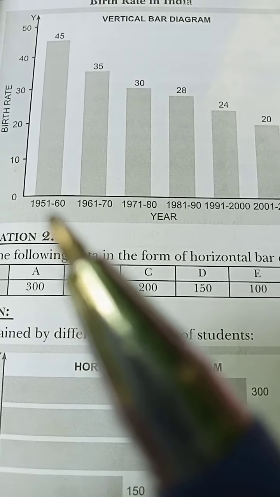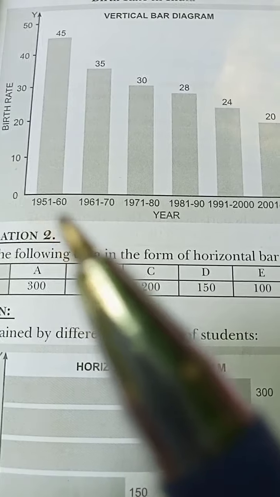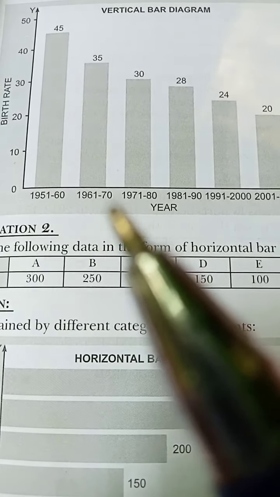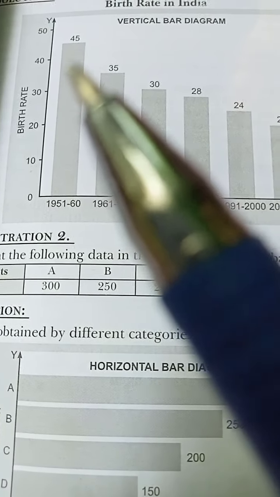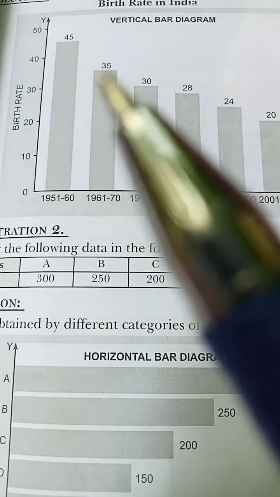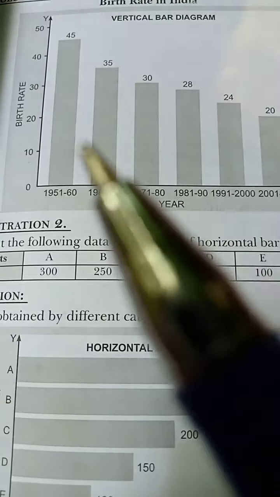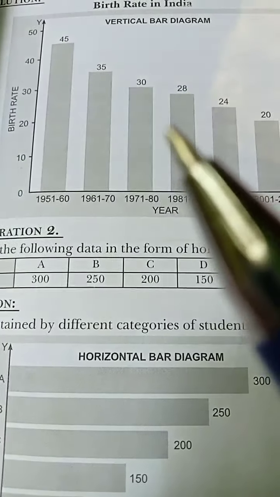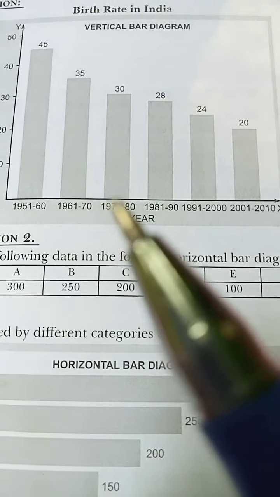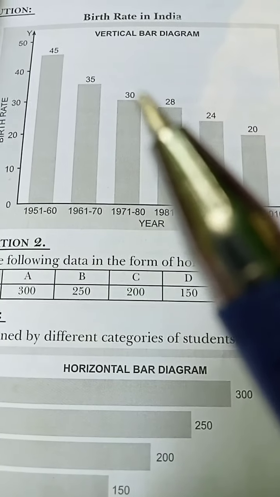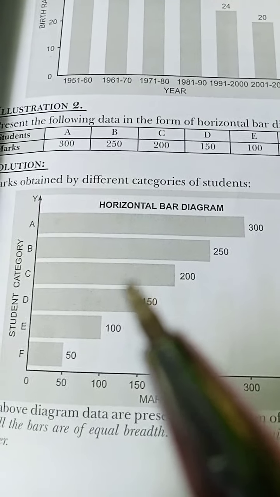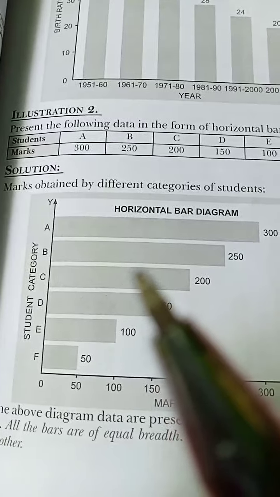Years, that is 10 years, 51 to 60, 61 to 70, 71 to 80, and here it indicates birth rate 45%, 35%, 30%. This is the birth rate, and this is the vertical bar diagram. Now here it is horizontal. Its second type is horizontal bar diagram.